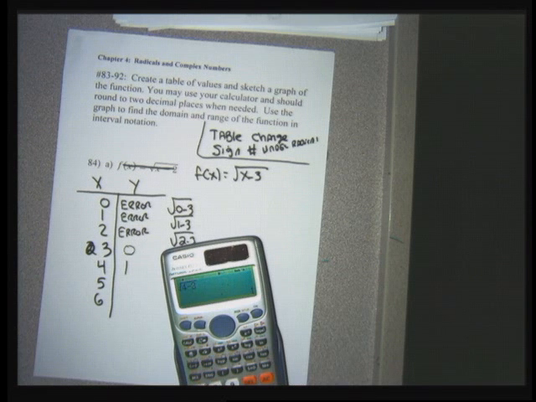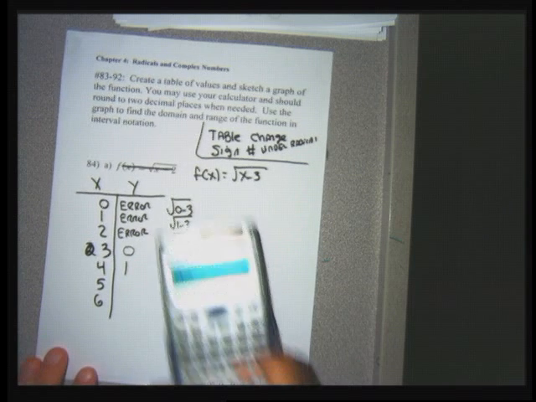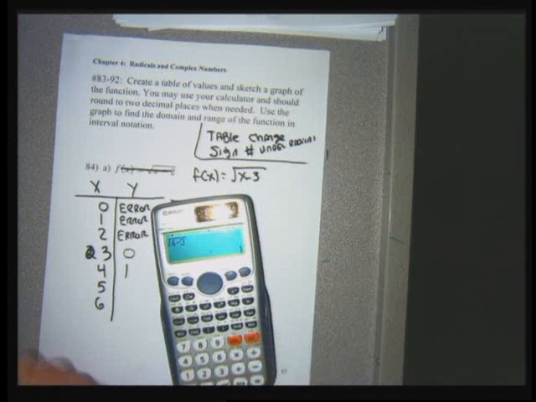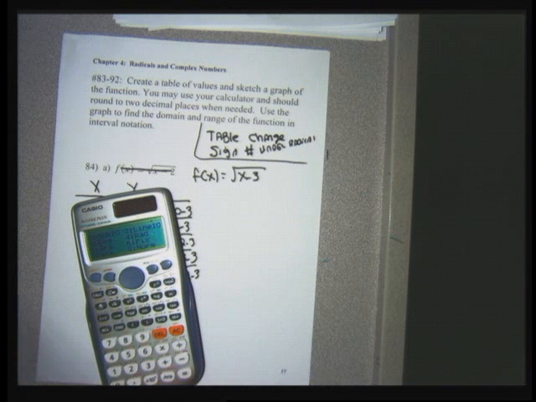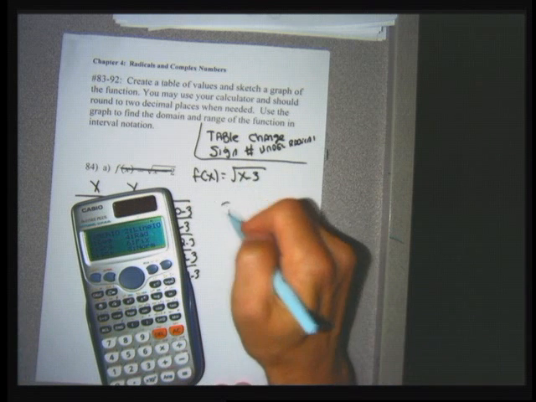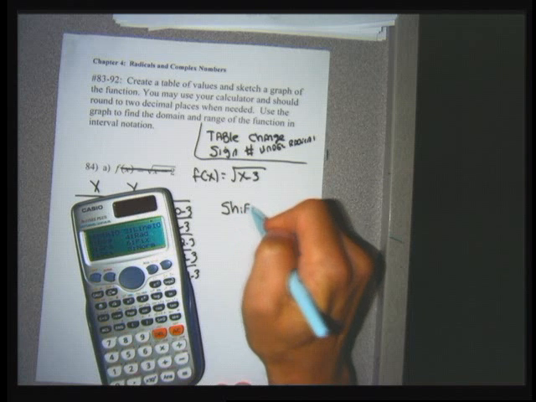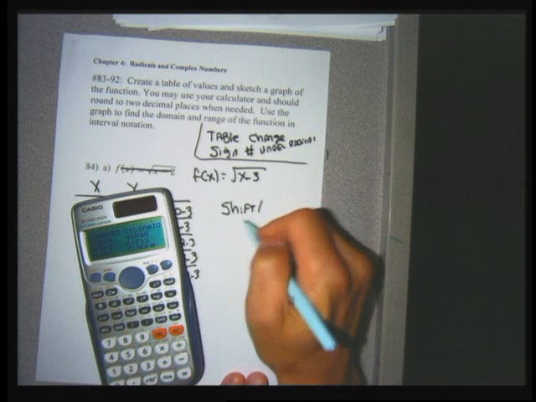So first of all, please get your calculator out and do exactly what I do. I'll try to go extra slow, because if you don't get your calculator set up properly, you're going to get confused. So first of all, I'm going to hit the Shift key, and then the Mode key gives me the setup.